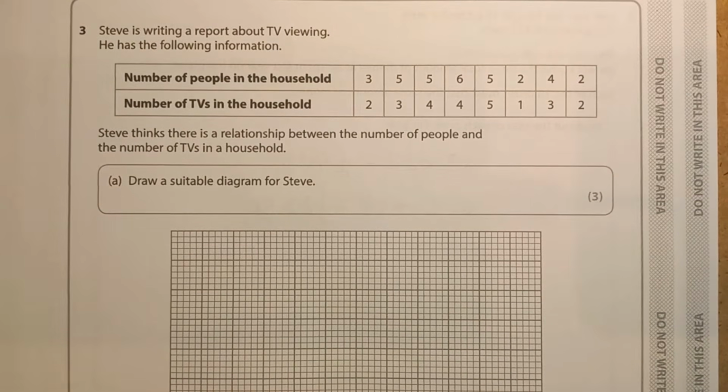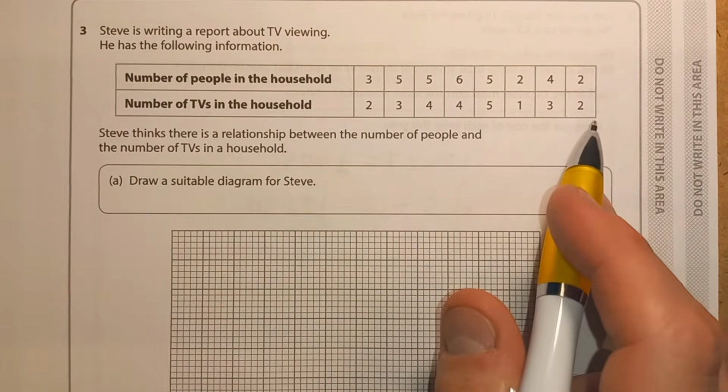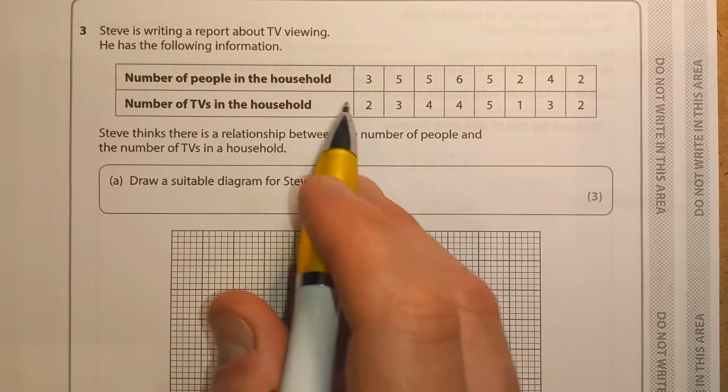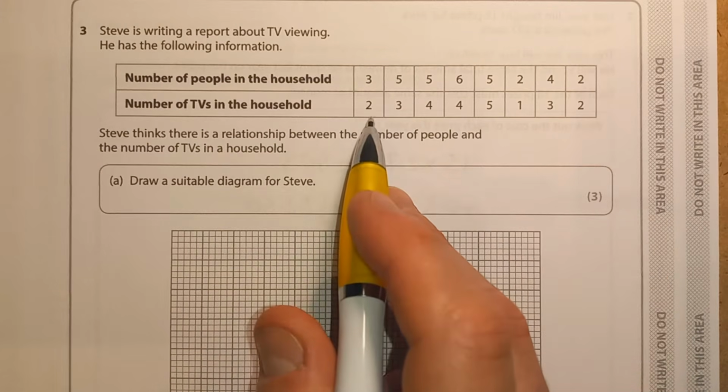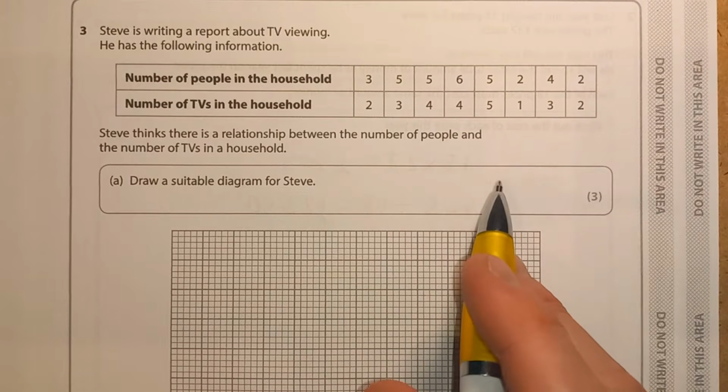Question 3. Steve is writing a report about TV viewing. He has the following information: the number of people in the household and the number of TVs in the household. So we've got, if there were 3 people in the household, there were 2 TVs. Another house had 5 people in the household, they had 3 TVs, and so on.